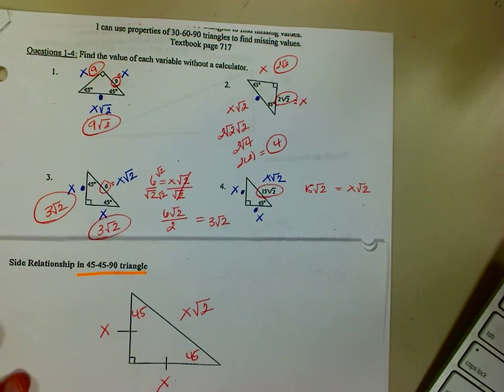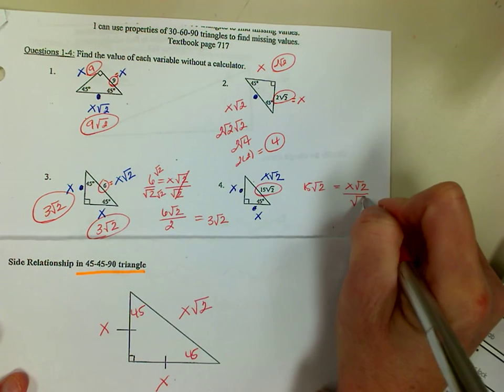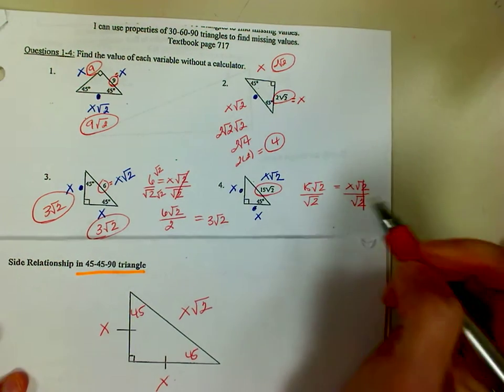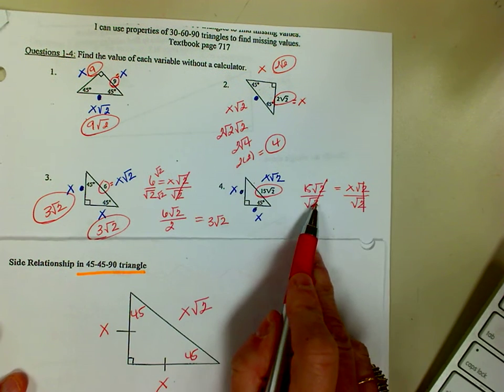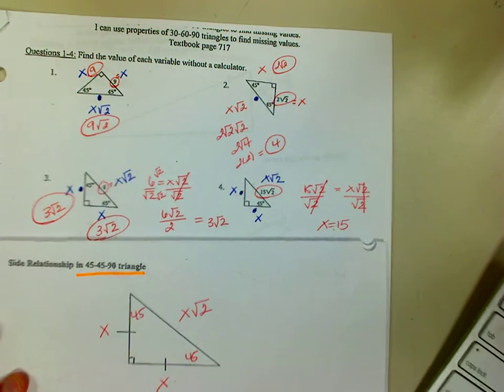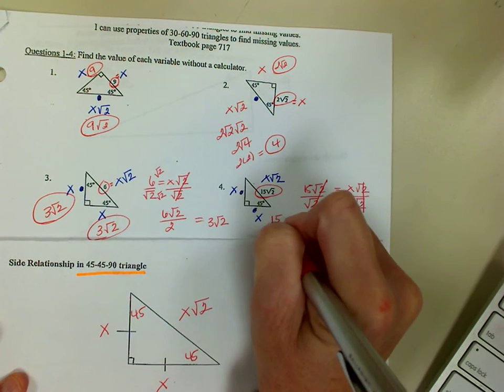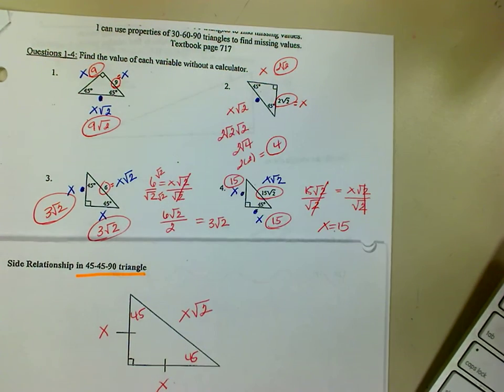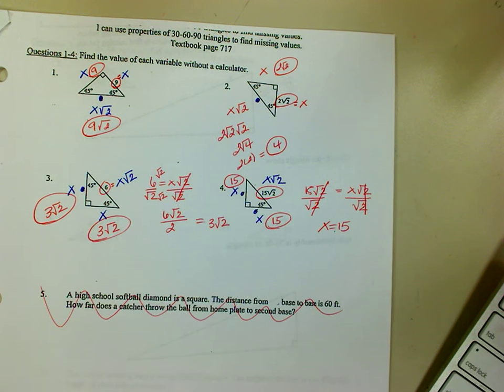All right, so I'm going to have to divide over the square root of 2 to get x by itself. So it looks like x is just 15. So this side would be 15, and this side would be 15. So now I have all the sides of my triangle labeled. And again, some are easier than others. Okay, so that's the 45, 45, 90.